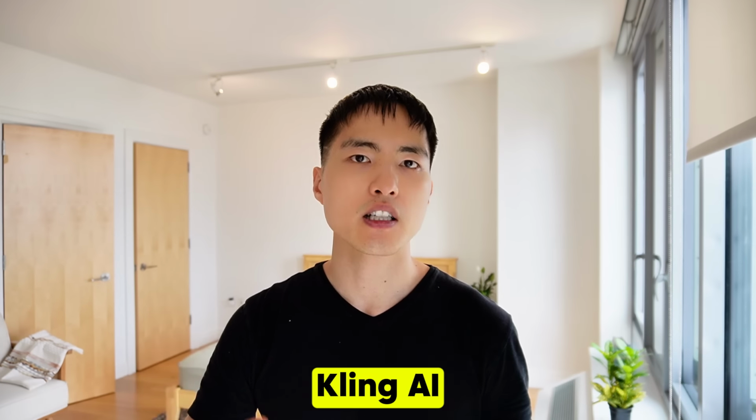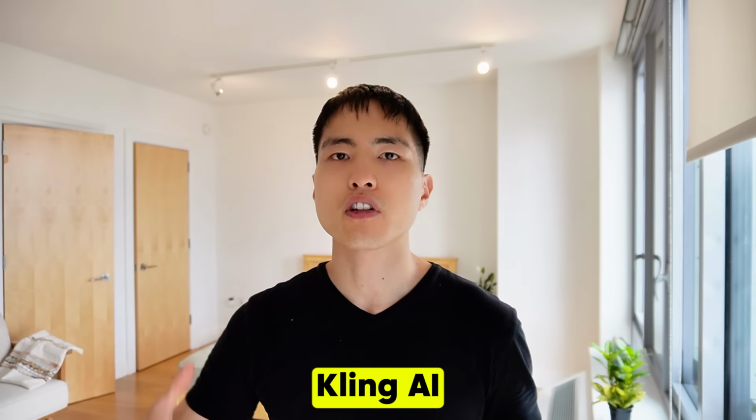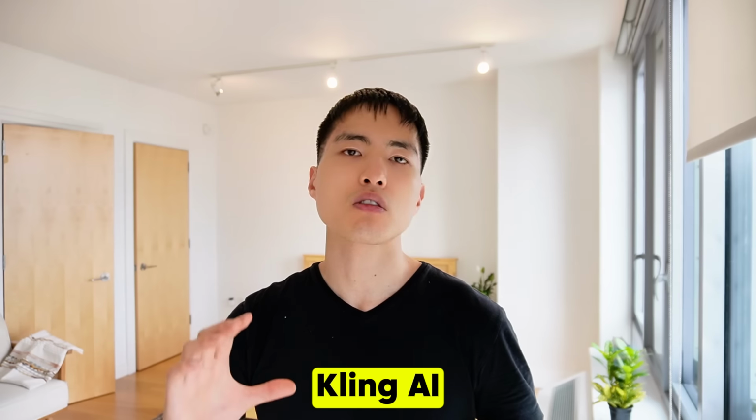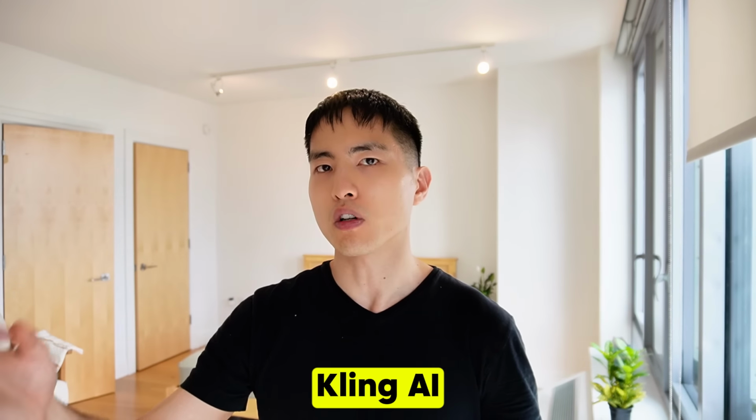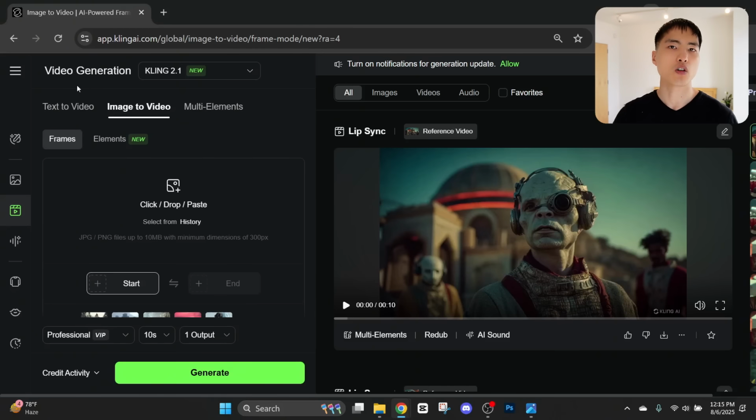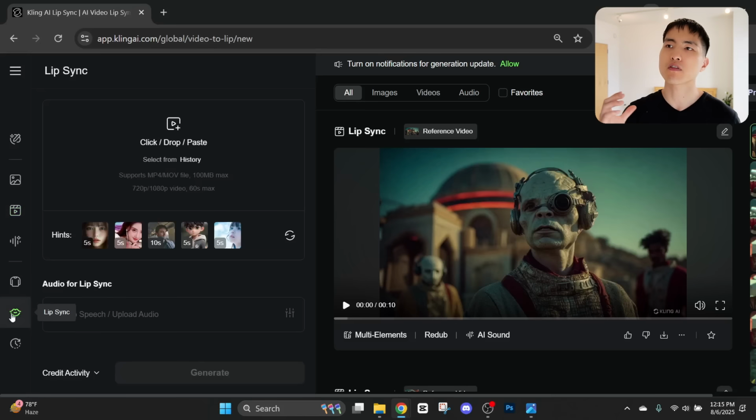One of the platforms that we can use for this is Kling AI, which is mostly known for the AI video models, but it also does have a lip sync feature. And I'll show you why I think this one is worthwhile. If we log into Kling and go to the video generation page, there's this lip sync feature on the toolbar on the left, and I'll upload a video that is already generated of our character.